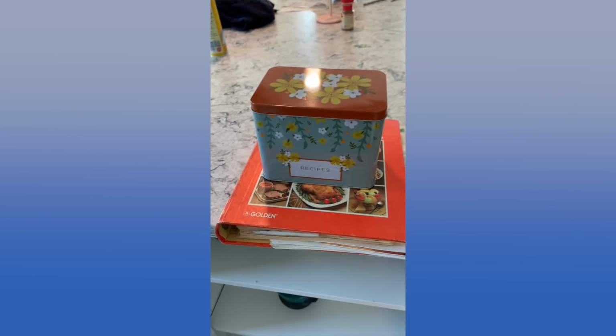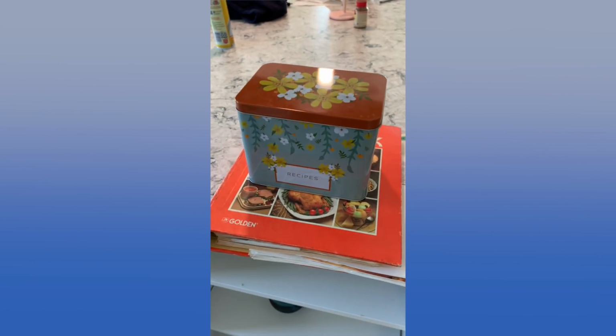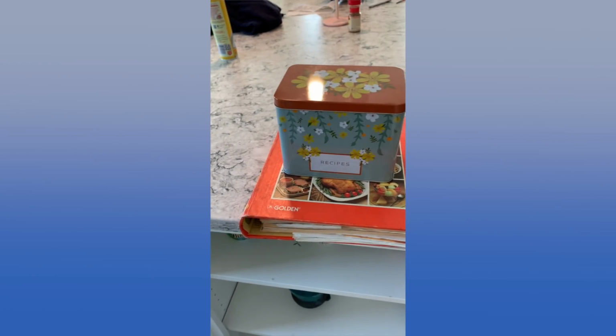That way you'll have your own recipes. That way you can cook and have your own recipe box, your own recipe books. You could even use a shoebox for this. That'd be a great idea.